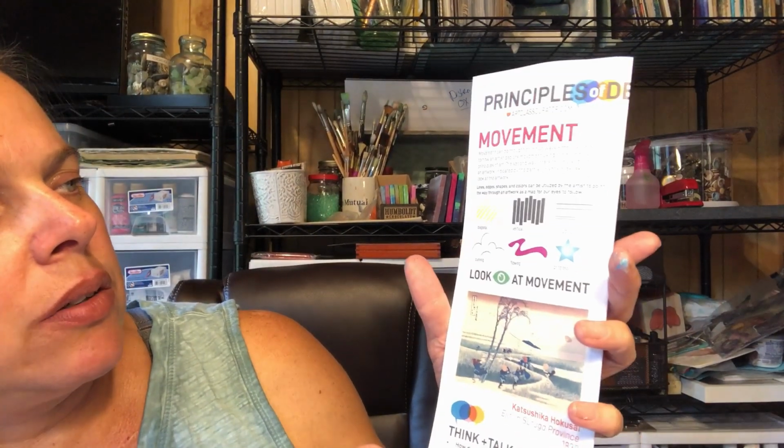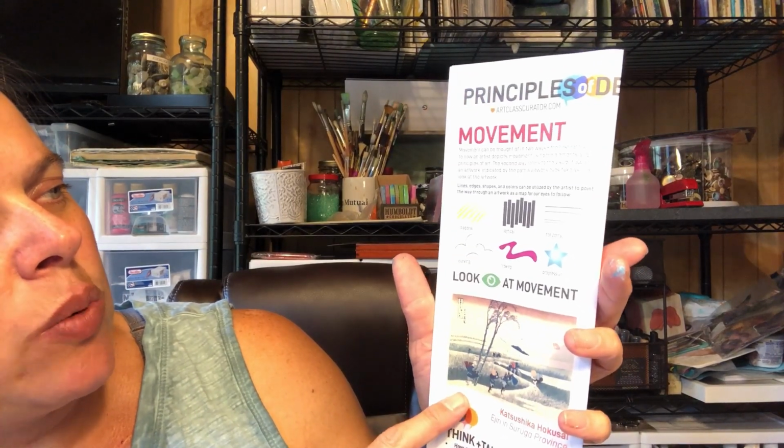Movement, principle of design. Now, this is from artclasscurator.com, and she states, movement can be thought of in two ways. The first refers to how an artist depicts movement using the elements and principles of art. The second way refers to the visual flow of an artwork, indicated by the path a viewer's eyes take as they look at the artwork. So lines, edges, shapes, and colors can be utilized by the artist to point a way through the artwork as a map for our eyes to follow.